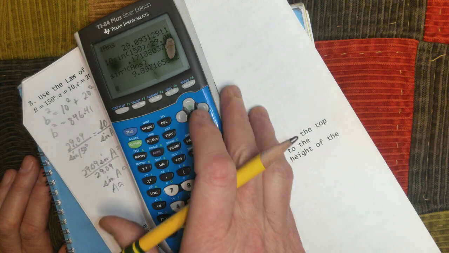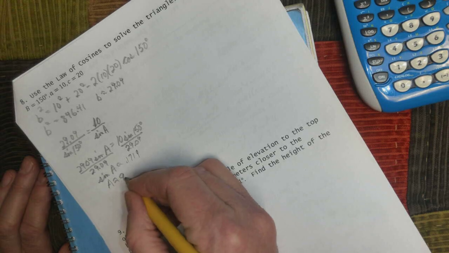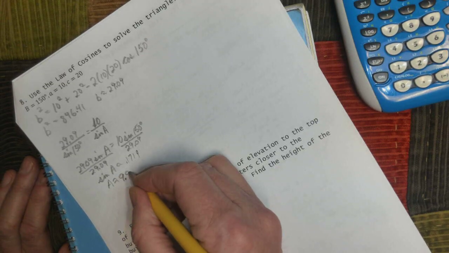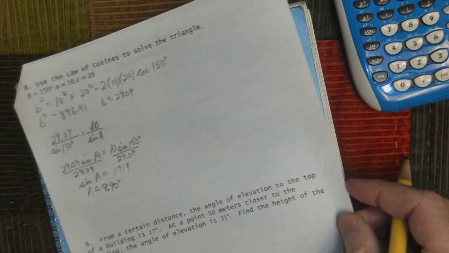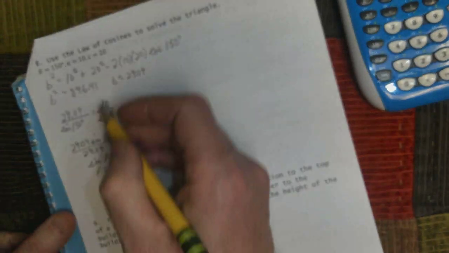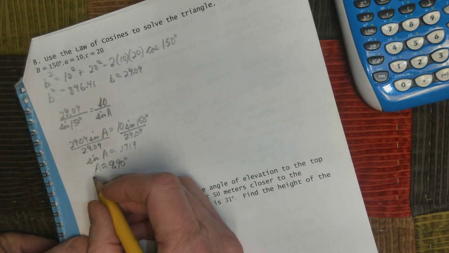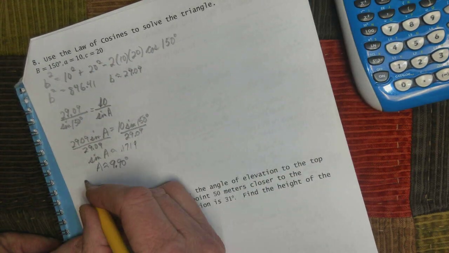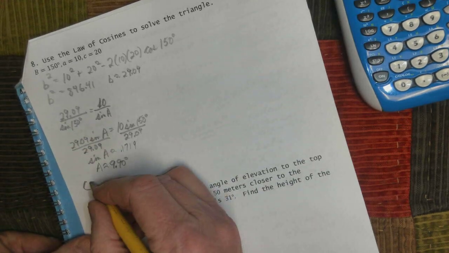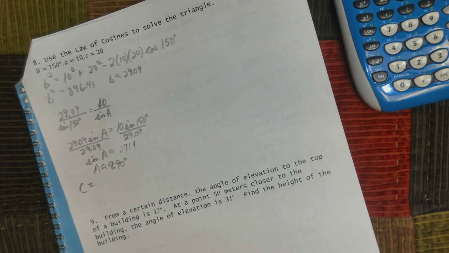And I get 9.90 degrees. And then, what do I need? I need C, right? I got A, I got B, I need C. Side C is, and I might recommend a drawing so we know what everything is.